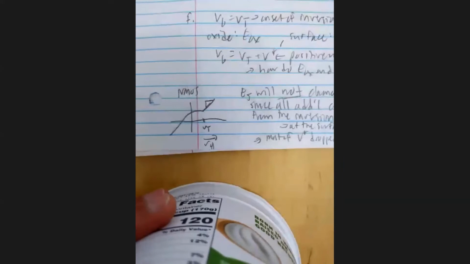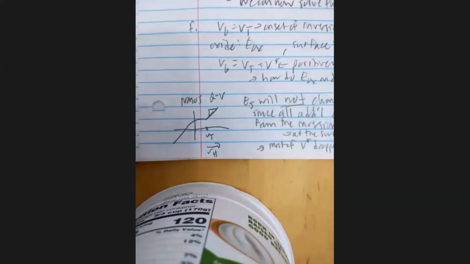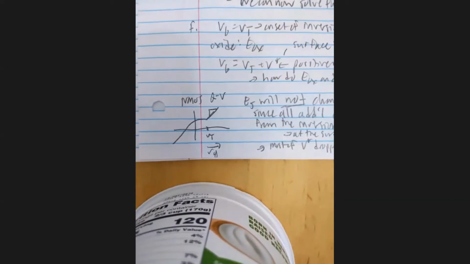So you can tell from this QV curve, or I mean, you should know this to draw the QV curve, that because this is a linear capacitor, because inversion is happening at the surface of the oxide, all of the voltage will be dropped across the oxide as opposed to across the depletion region. So I think that was kind of confusing, or non-intuitive. So do we have any questions about that?